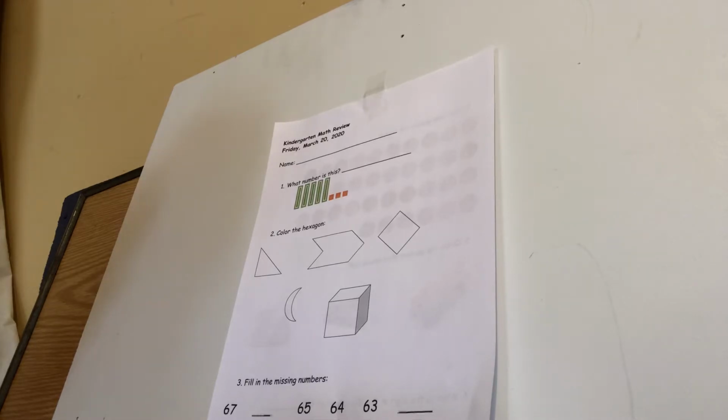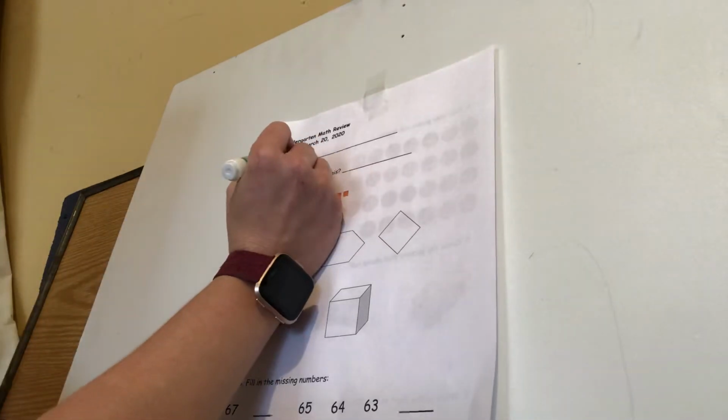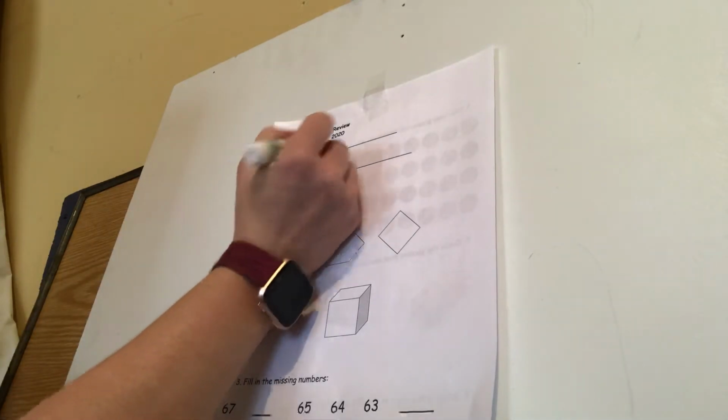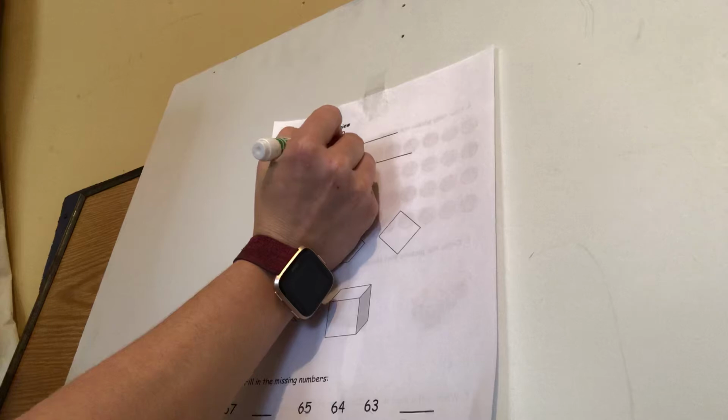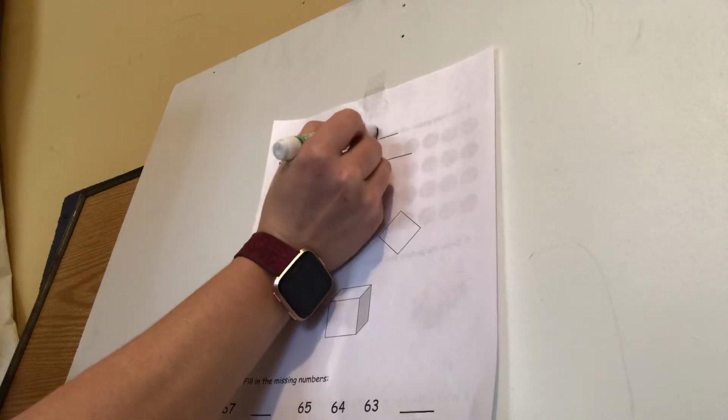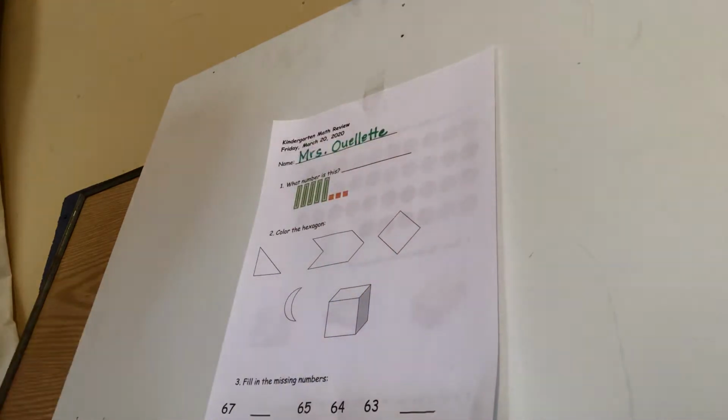So grab your paper and grab a pencil. If you don't have this paper, that's okay. Just grab any paper and you can write down as we are working together. Once you have all of your materials, go ahead and put your first and your last name on the line. Then you can point to number 1 when you're ready.